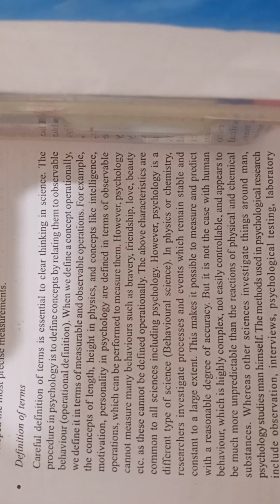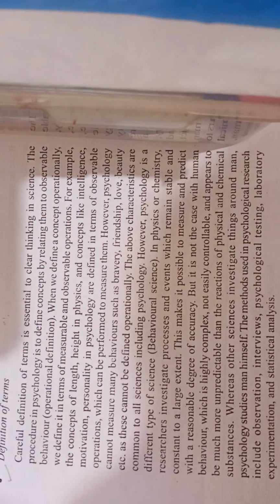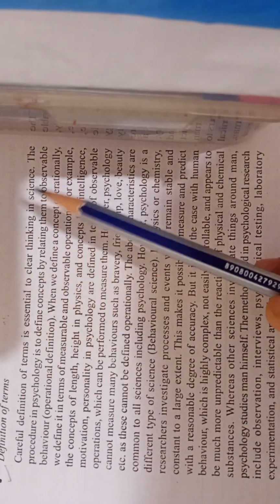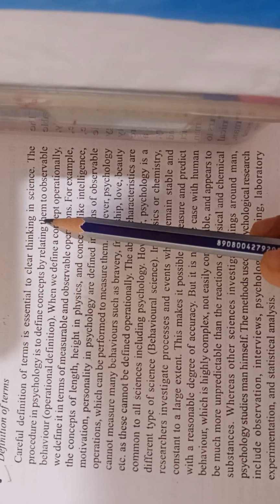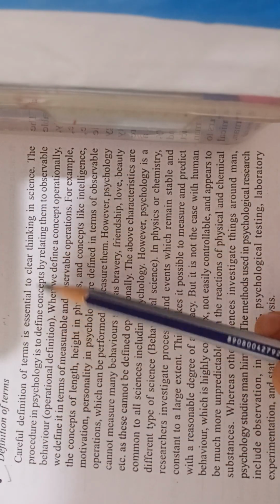Next is definition of terms, right? Like in science, we have a lot of definitions. Similarly, in psychology also, we have a lot of definitions of terms. Careful definition of terms is essential to clear thinking in science. The procedure in psychology is to define concepts by relating them to observable behavior, which is the operational definition.